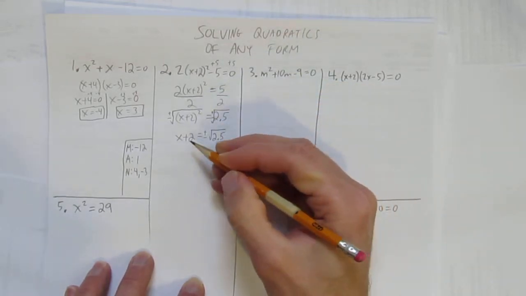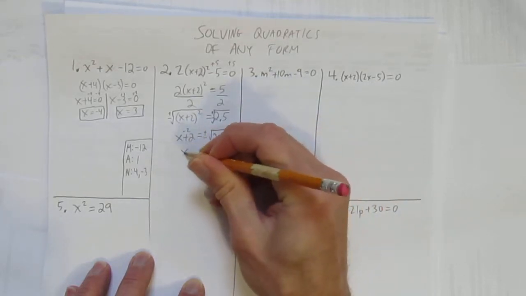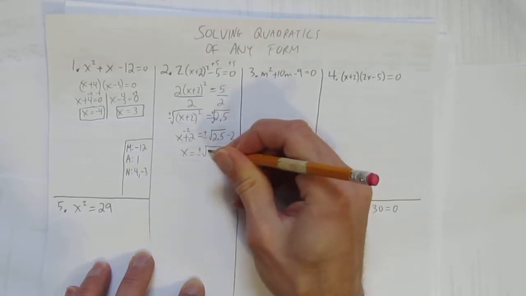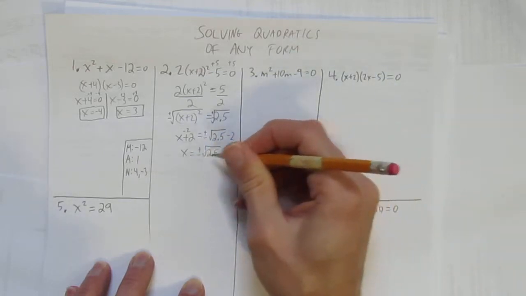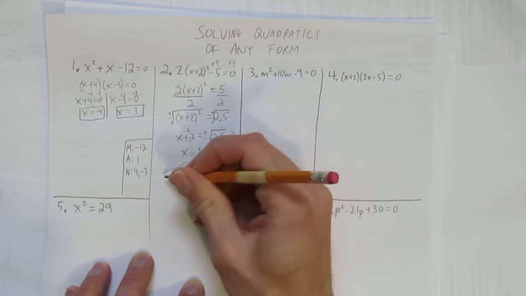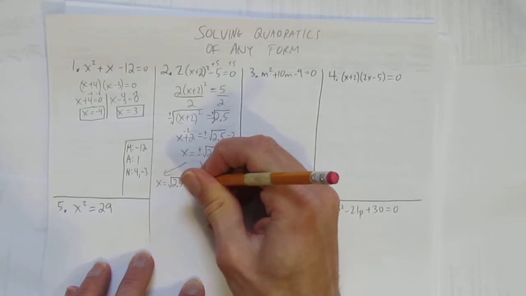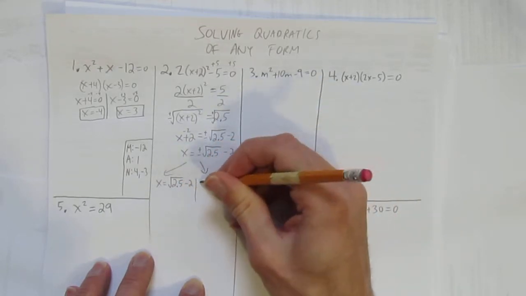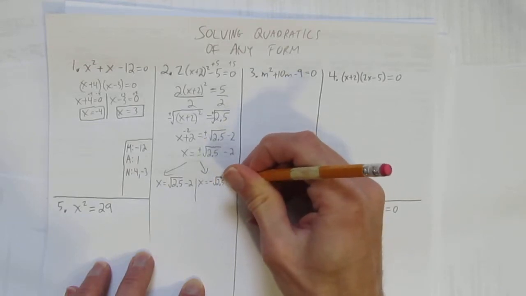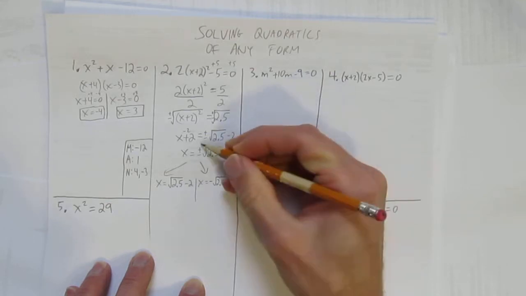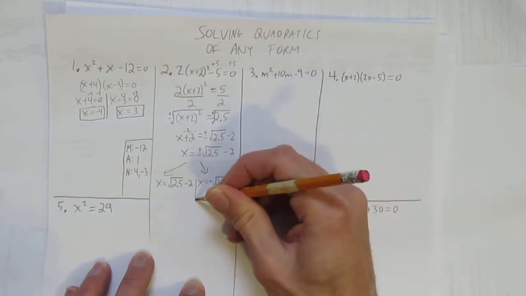One last thing to get x by itself. X is being added by 2. I'm going to subtract 2 both sides. And so I'm left with x equals plus or minus the square root of 2.5, take away 2. Now I've got x, but I still have two possibilities. I'm going to separate it into two pieces. Either x equals the positive square root of 2.5, take away 2, or x equals the negative square root of 2.5, take away 2. Notice only the plus or minus applies to the front of the square root. This take away 2 is take away 2 both times.